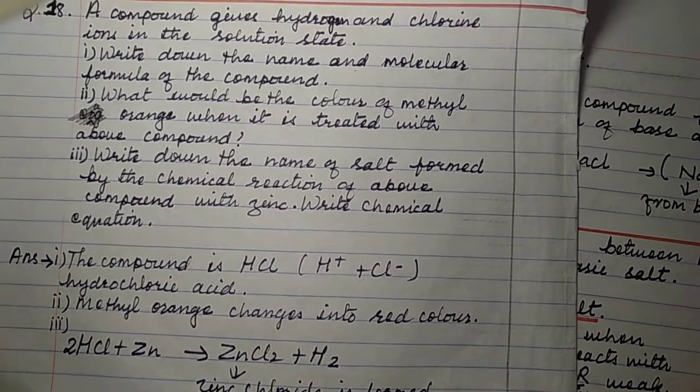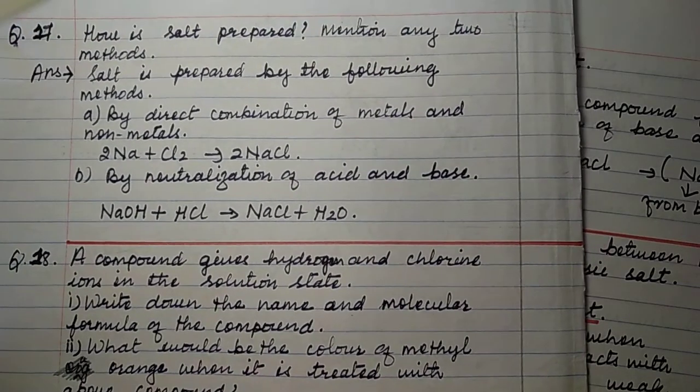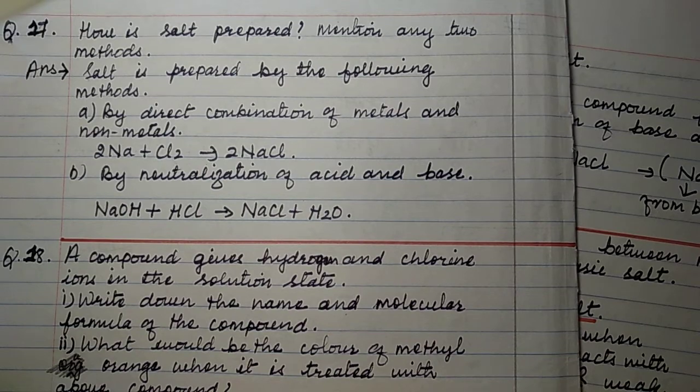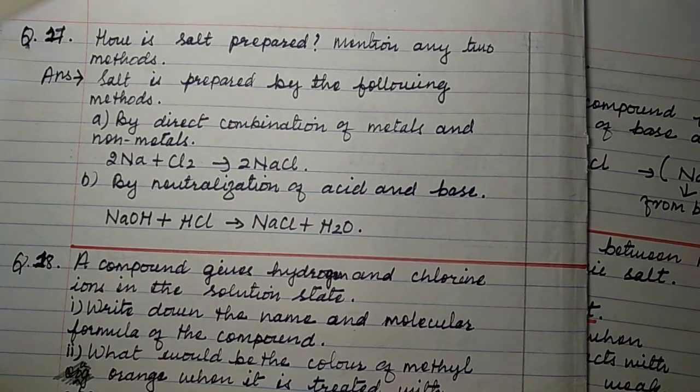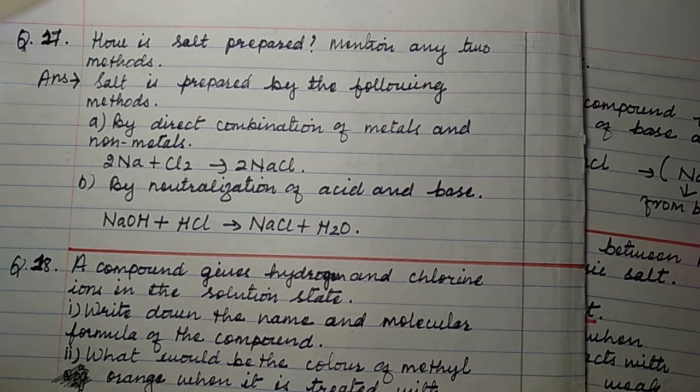And if you are asked to write the uses of bases, then you can write base is used for making soap, sodium hydroxide. Base is used for treating hyperacidity of the stomach, magnesium hydroxide. So these are the uses of bases. Base is used for neutralizing acidity of the soil, calcium oxide. So these are the uses you can remember easily.